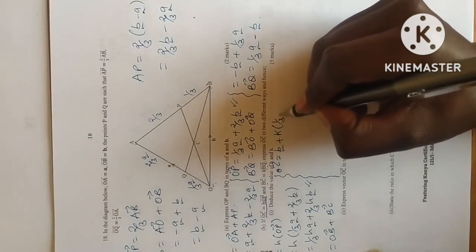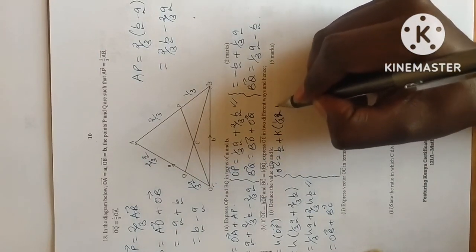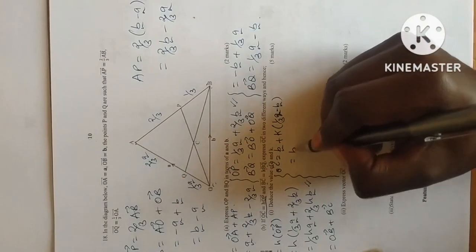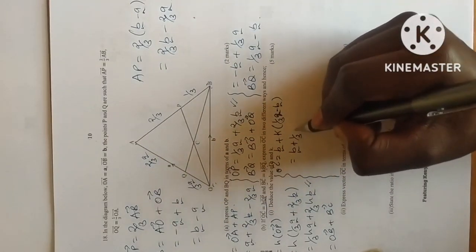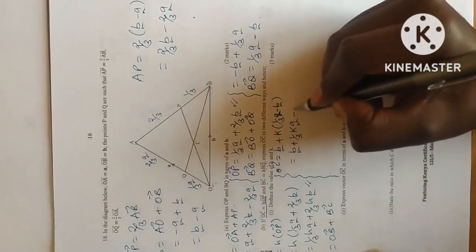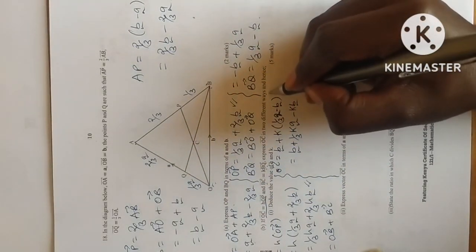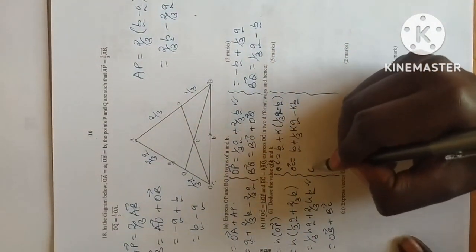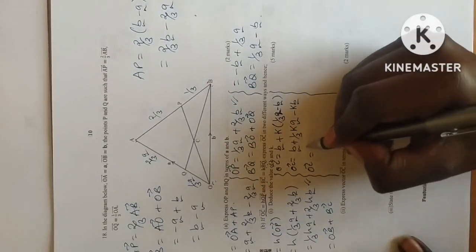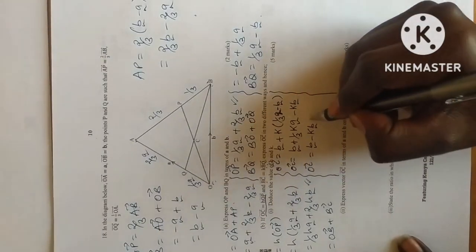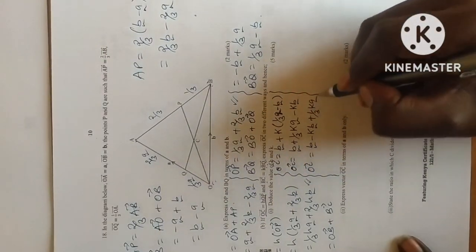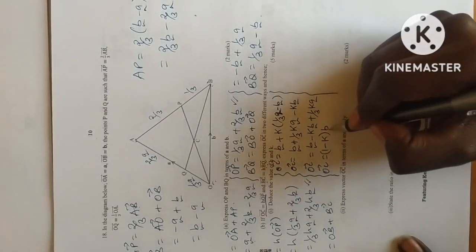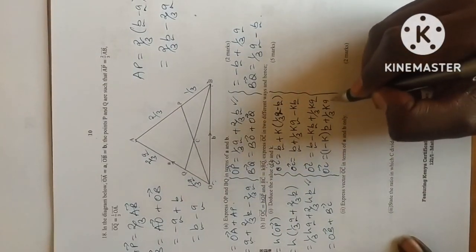PQ is 1 over 3 vector A minus vector B. This will give us vector B plus 1 over 3 K vector A minus K vector B. Having this, OC now will be the same as vector B minus K vector B plus 1 over 3 K vector A. OC is the same as 1 minus K vector B plus 1 over 3 K vector A.